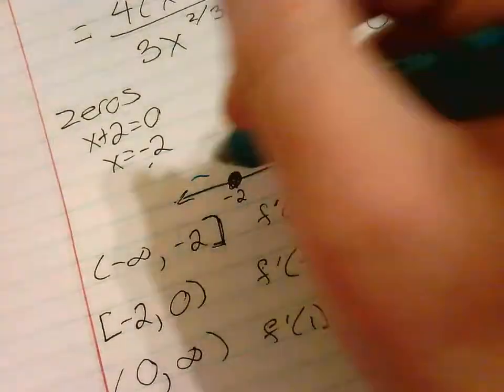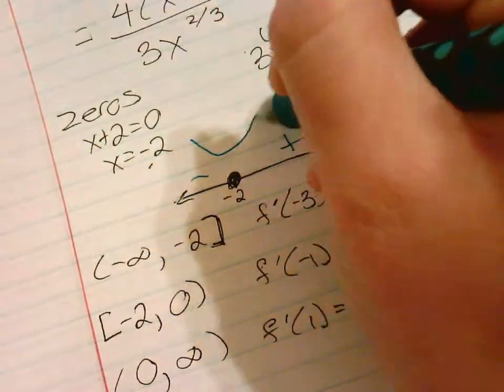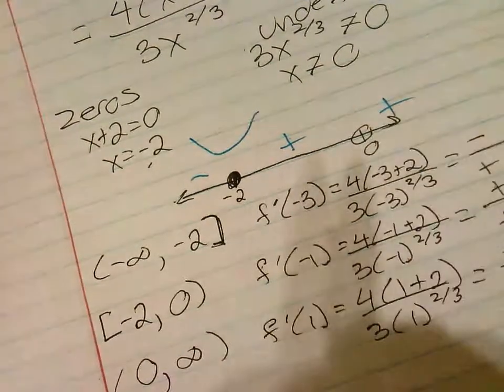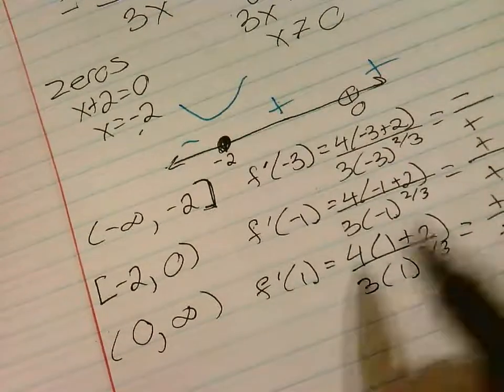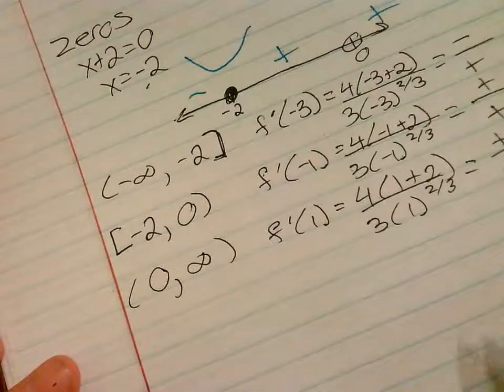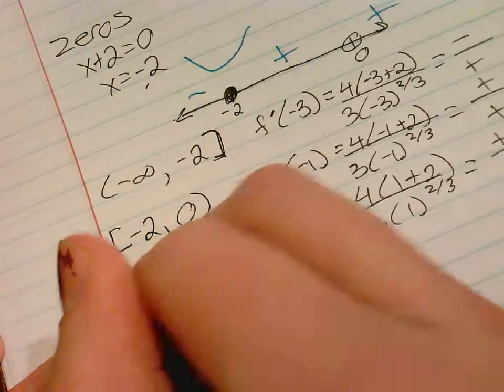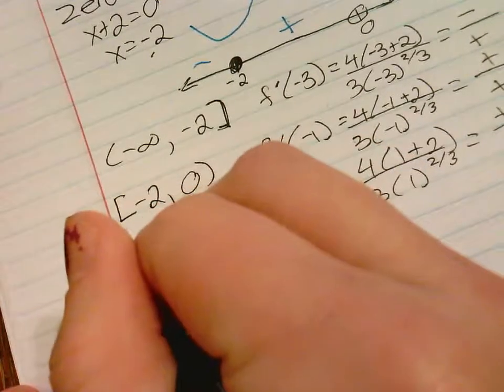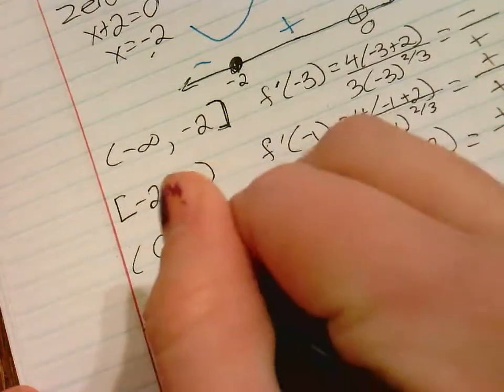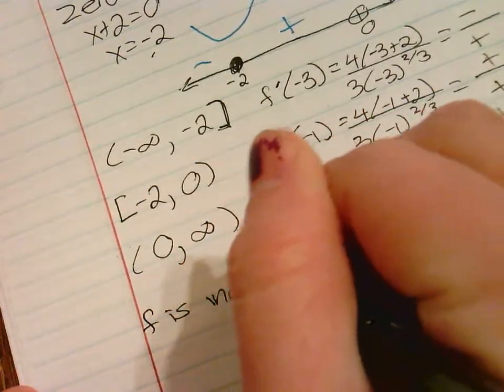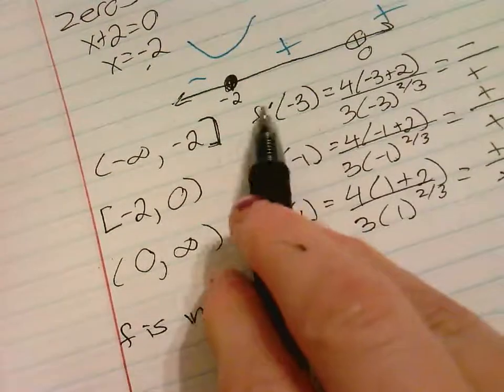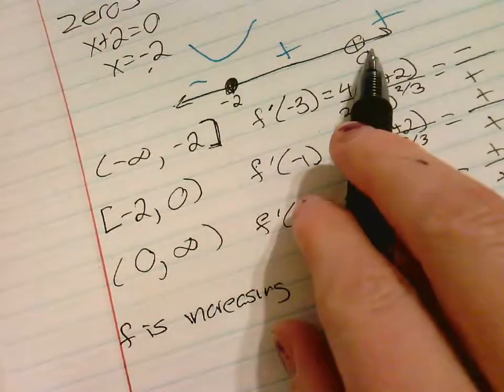So all we have is this. Okay, so let's look at this. So f is increasing from -2 to 0.